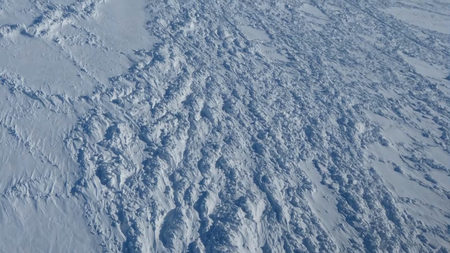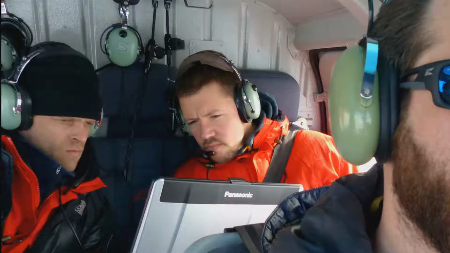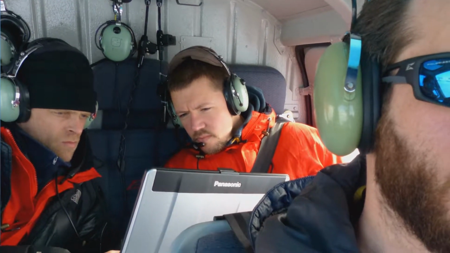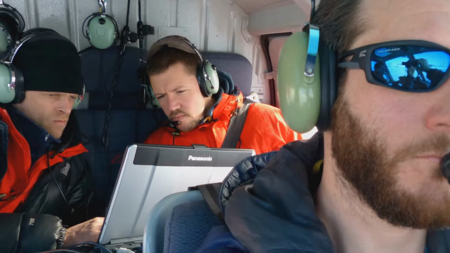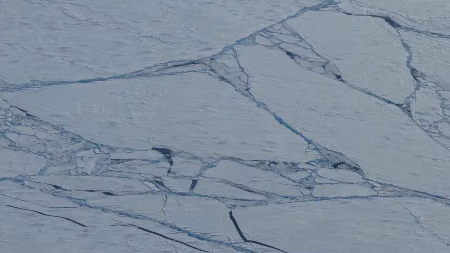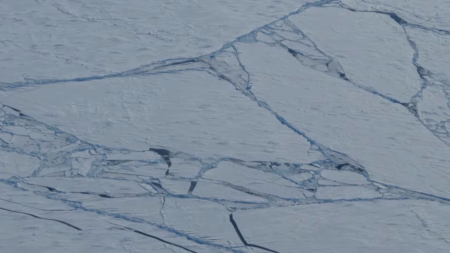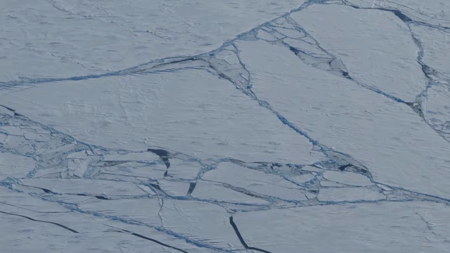We don't get a real-time readout of ice thickness as we're flying. There's typically at least two people in addition to the pilot in the helicopter. One person operating the instrument and another person making ice observations, sort of recording what type of ice we're flying over, and other relevant data that allow us to interpret our measurements. We have to wait till we get back and we do some processing of the data before we can really say how thick the ice was.